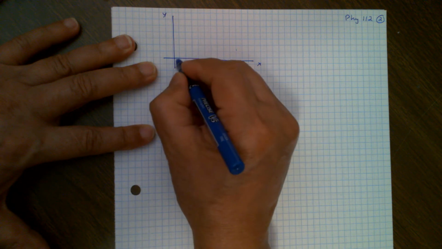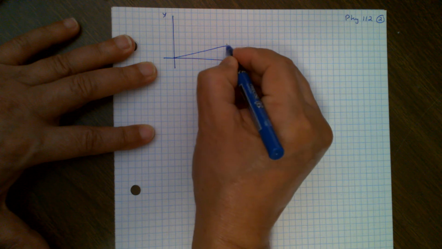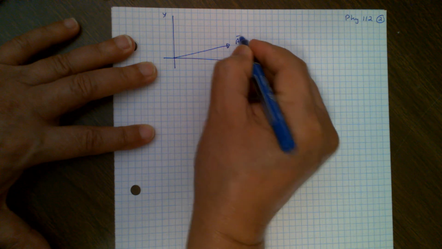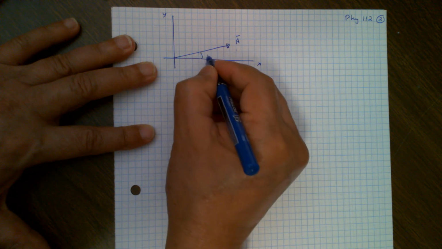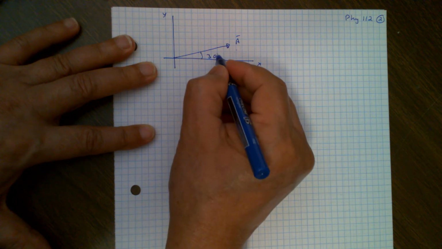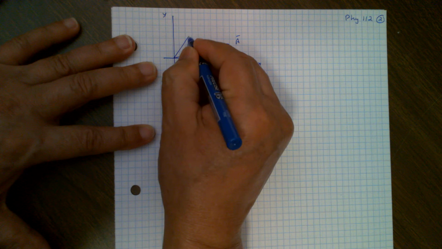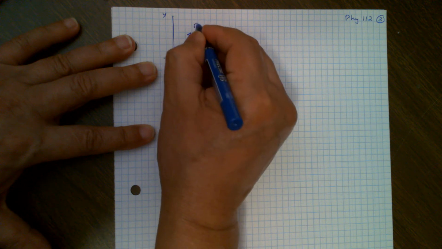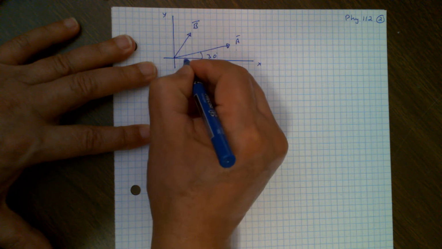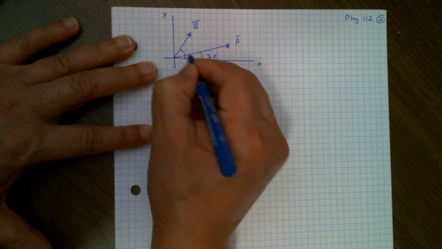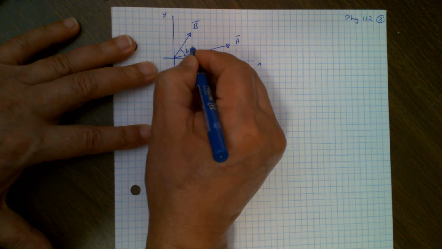My first vector is vector A. The angle it's making with the x-axis is 30 degrees, and vector B is a little bit shorter, and the angle that it's making with the x-axis is 60 degrees.